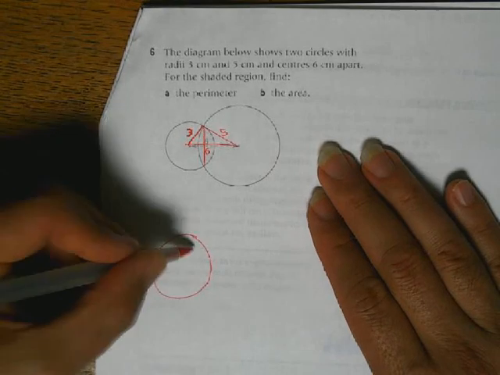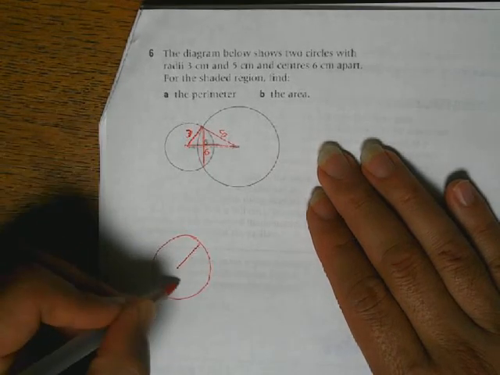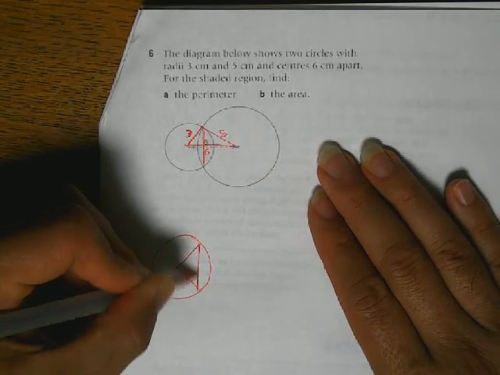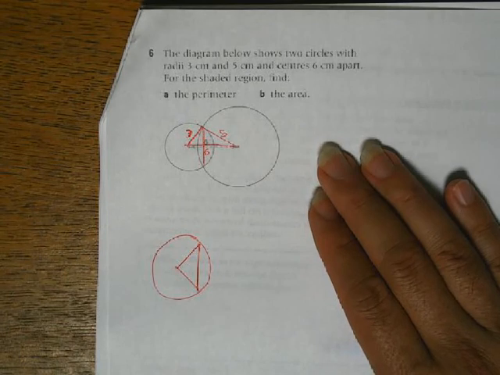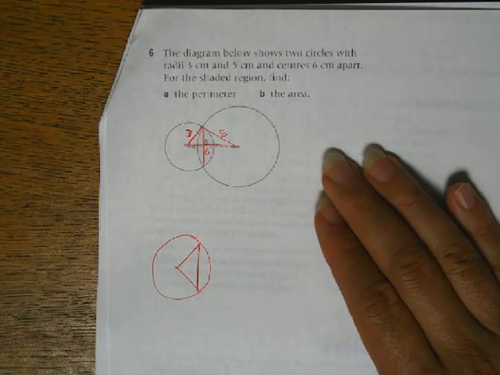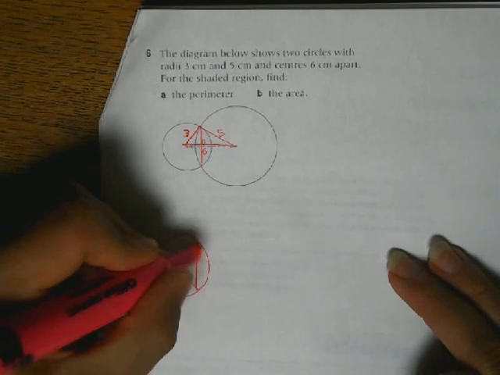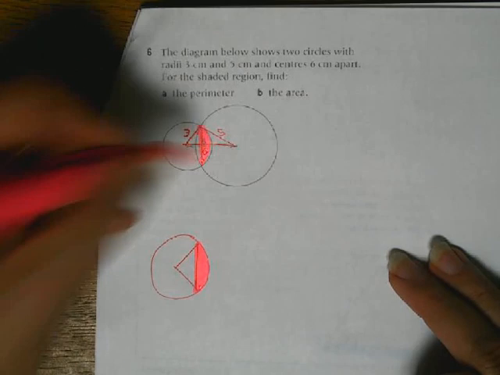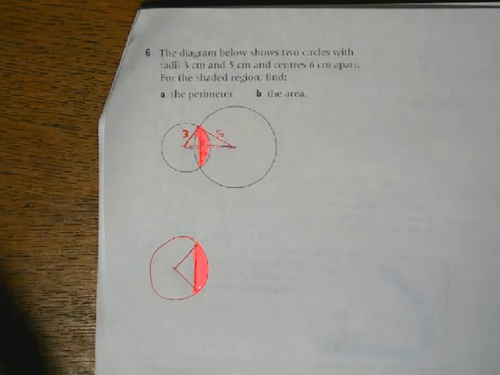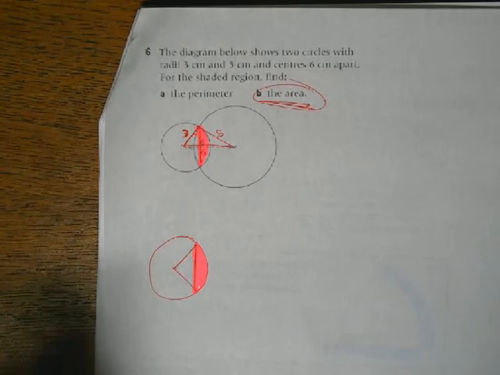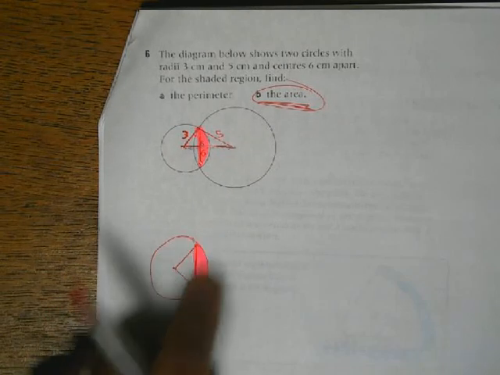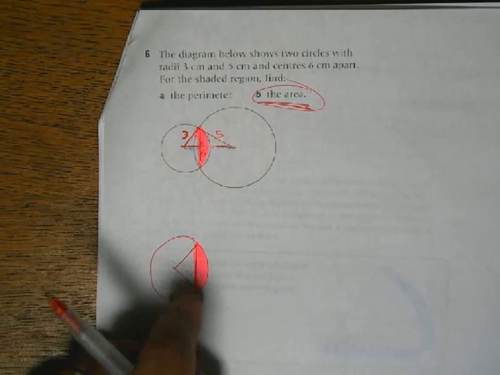If I only had that smaller circle and I drew a triangle from here to here, and I'm trying to figure out this portion area, then let's focus on B first, the area. The perimeter should be pretty easy. But to find this area, I need to find the area of the sector and the area of the triangle and subtract the two from each other.